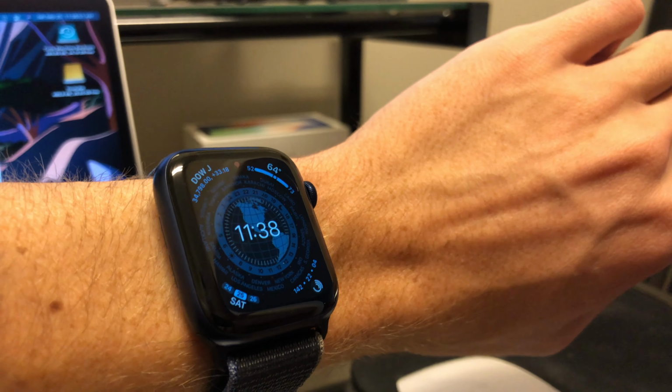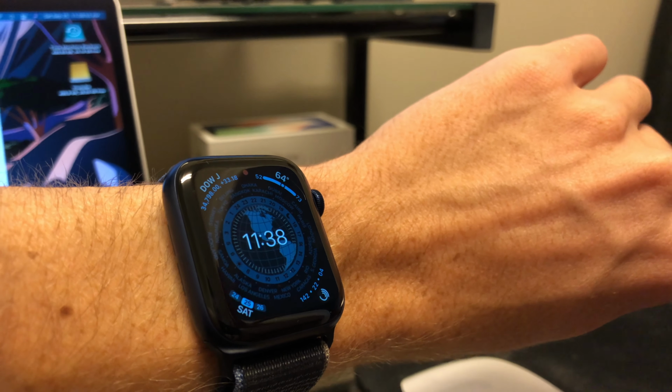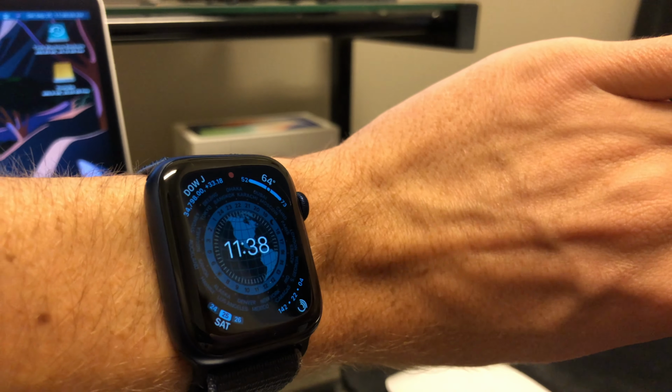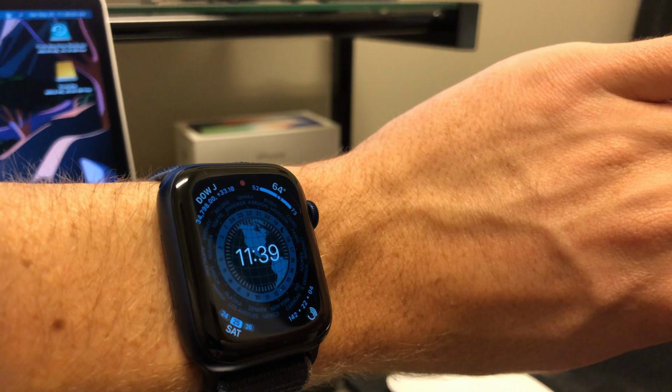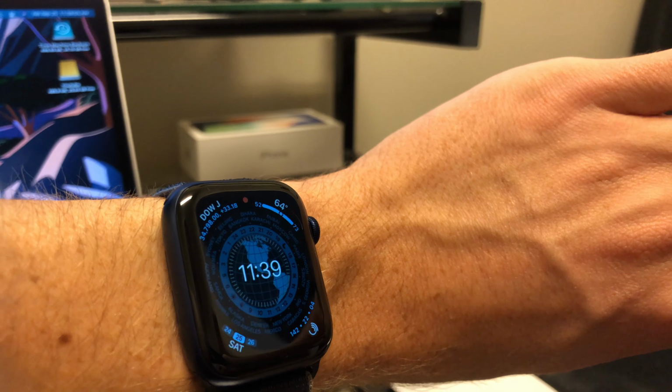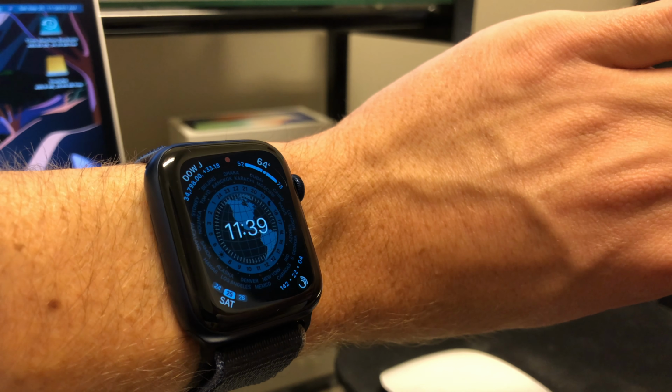The Photos app has been redesigned, so you can now see and manage your entire photo library from your wrist, which is pretty cool. And then also you can see your highlights, your memories, your favorites, all sorts of stuff. So basically you now have full access to your photos here on your Apple Watch.